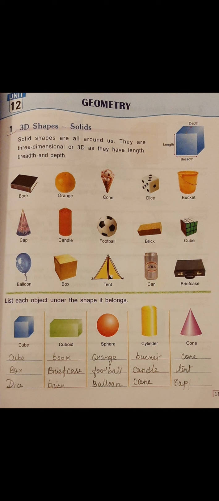It looks like what? Cuboid. Now orange looks like sphere. So I think now you can easily write it down. List the objects under which shape they belong to. So this is done.